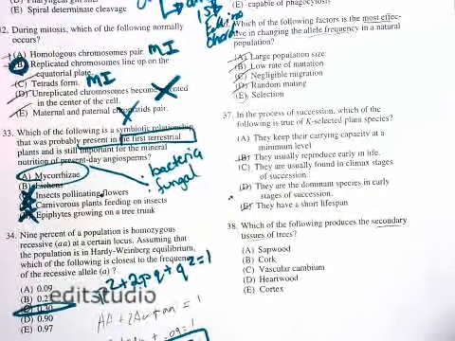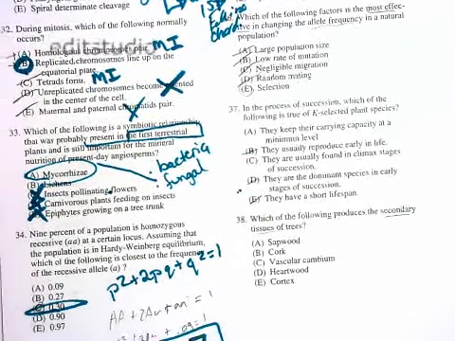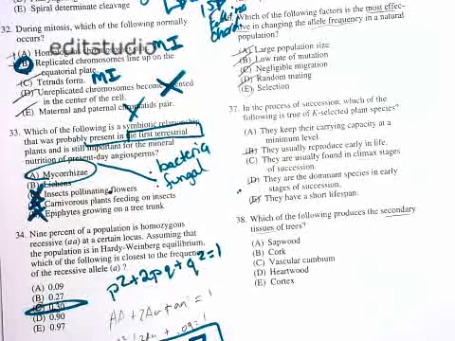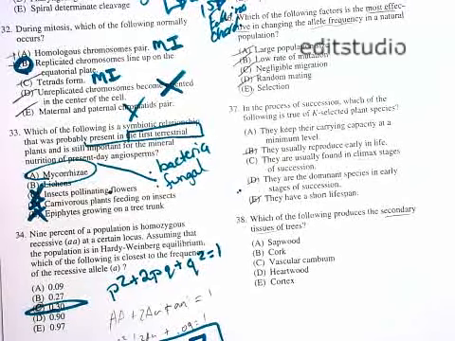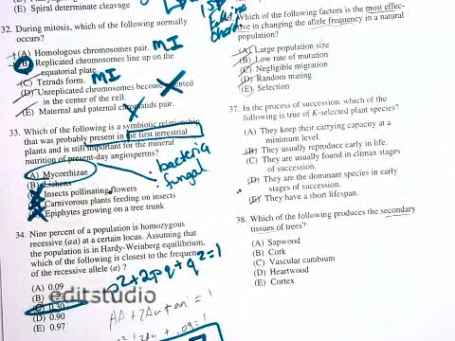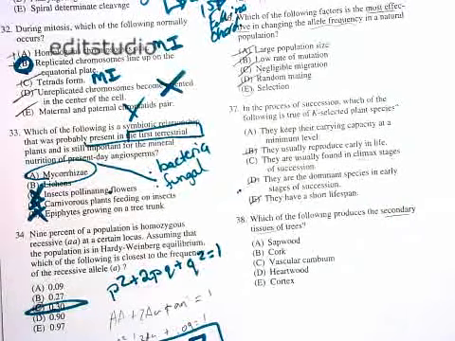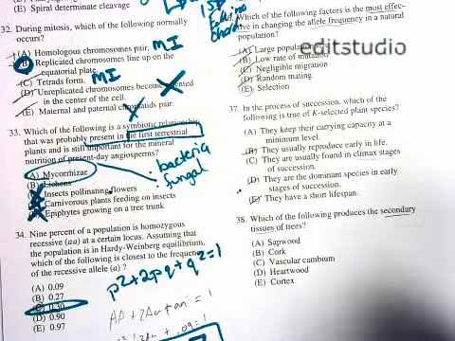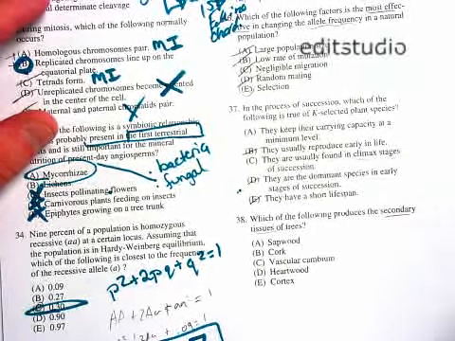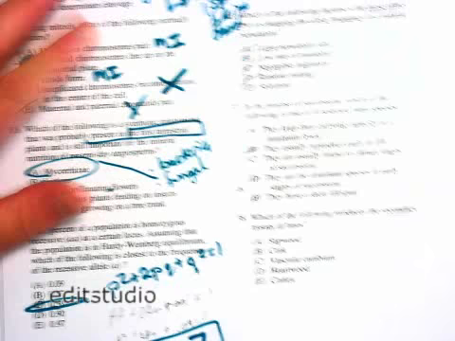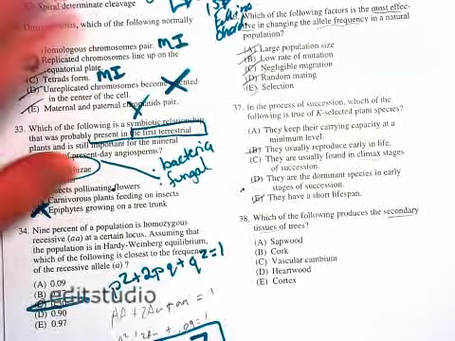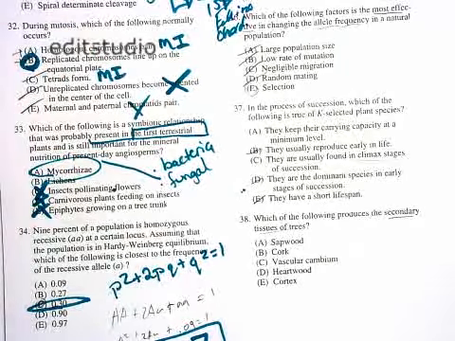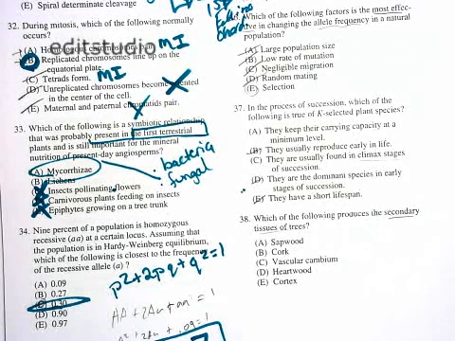Which of the following factors is the most effective in changing the allele frequency in a natural population? Changing allele frequency. That's like saying that I don't like tall plants or I don't like short plants, right? How could you control your population, maybe all the pea plants that you're growing in your backyard, if that's what you were doing? How could you control it, and you're like, I hate tall pea plants, and you want to rid of that tall allele. How would you do that?